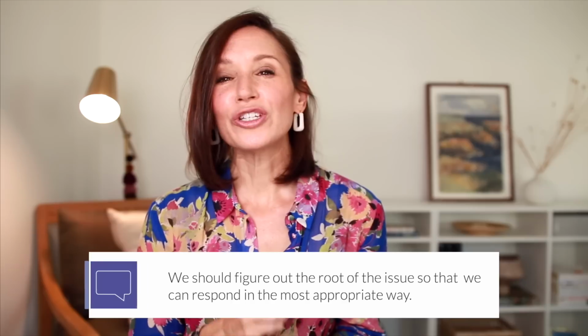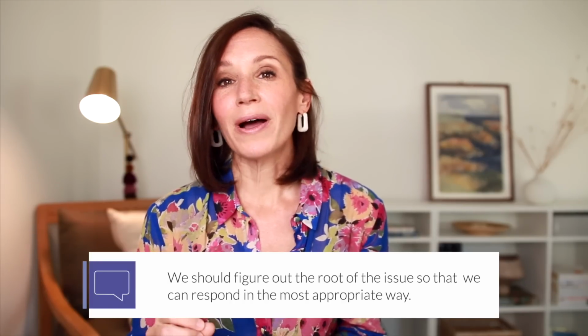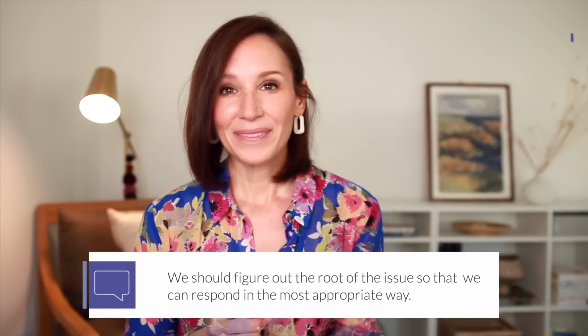This means to completely and fully understand all the aspects of something or someone. For example, we should figure out the root of the issue so that we can respond in the most appropriate way. The second phrasal verb is to work out.